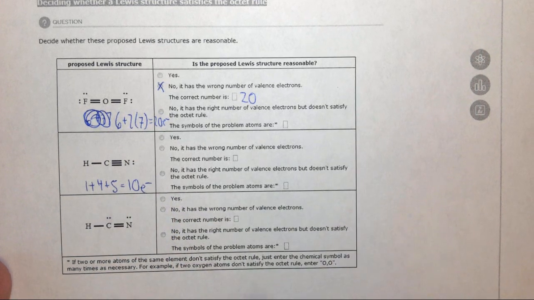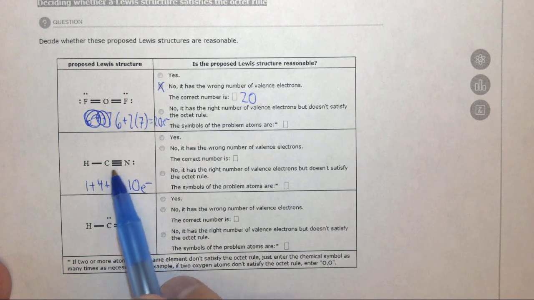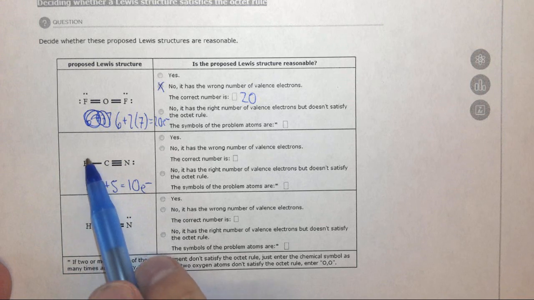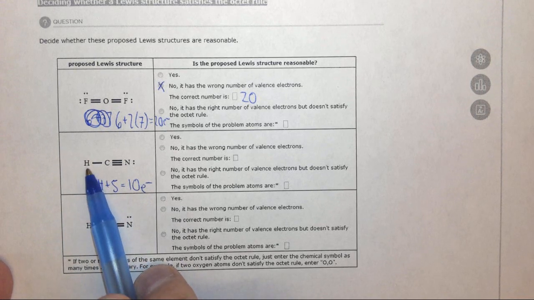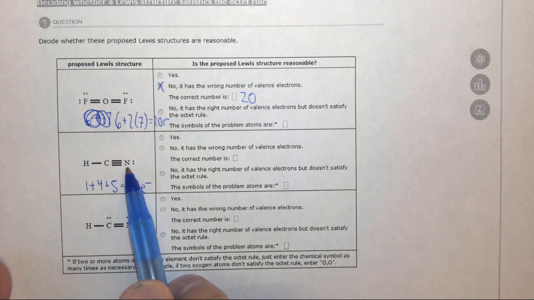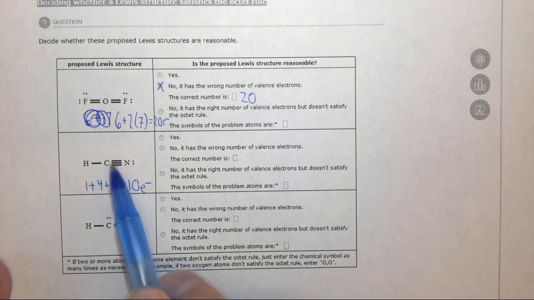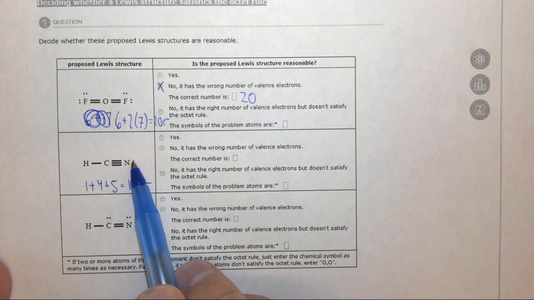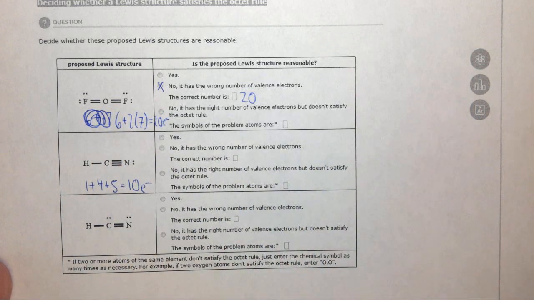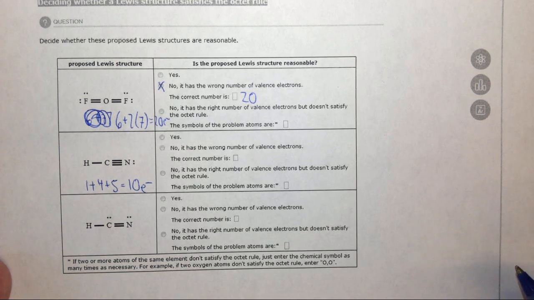Now we have to see if the elements that want to have an octet have an octet. So there's 2 electrons in each of these dashes, or each of these covalent bonds. Hydrogen doesn't want to have an octet because it's a small element, so it wants to have 2 electrons, like helium. But carbon and nitrogen do want to have octets. This carbon has 2, 4, 6, 8 electrons around it. This nitrogen has 2, 4, 6, 8 electrons around it. So this seems like a reasonable Lewis structure.